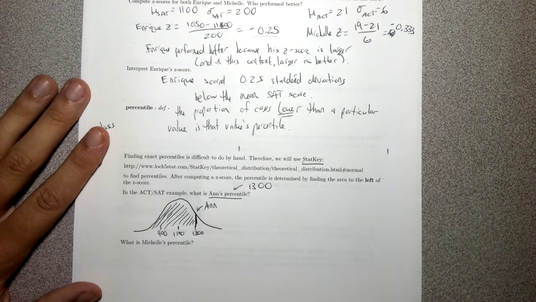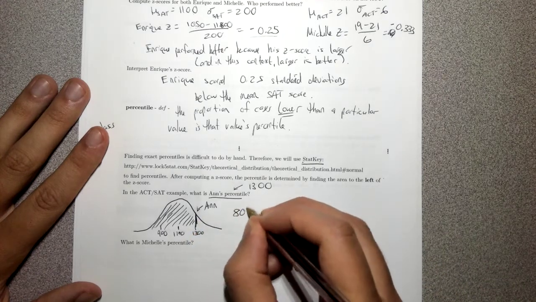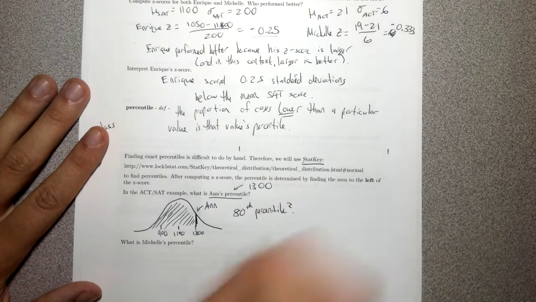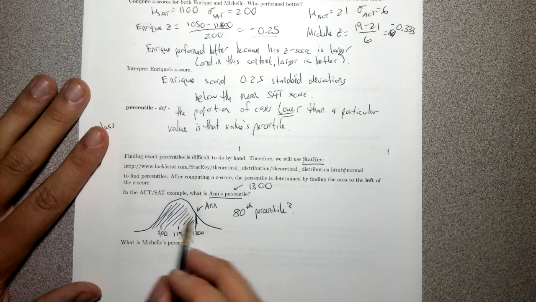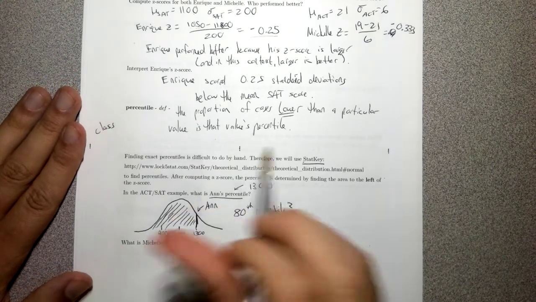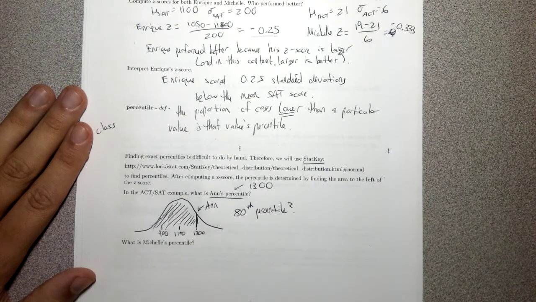Based on my graph, I'm going to guess that Anne is about the 80th percentile, because that area looks to be about 80% of the entire area under the curve. But we'll use StatKey to figure out her exact percentile, so I'm going to put a question mark there, and we'll come back to that in the next video.